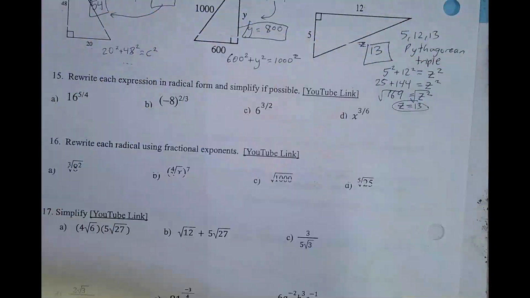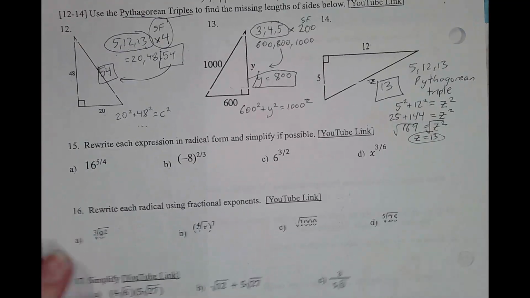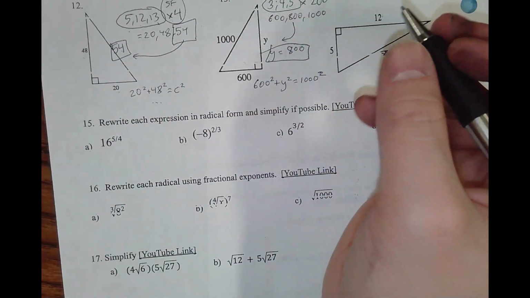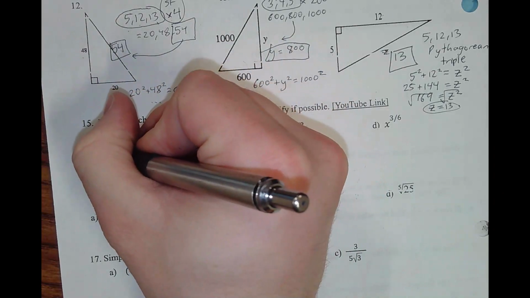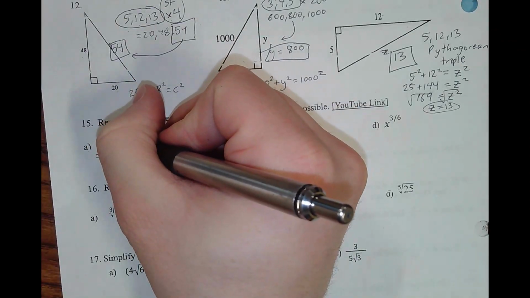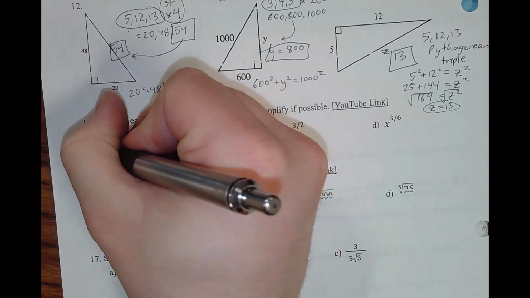Now let's take these ideas, these notes that we saw here, and let's apply it to the problems that we have right here. And I have to do this relatively quickly. For letter A, how do we rewrite this? I'm going to rewrite this as 16. The 5 goes here, the 4 goes here.